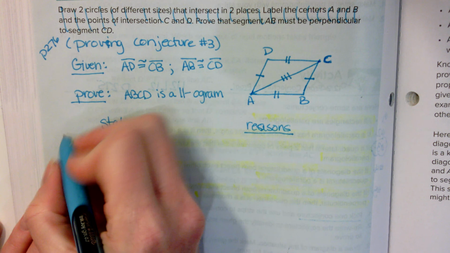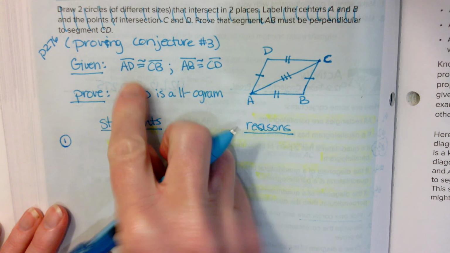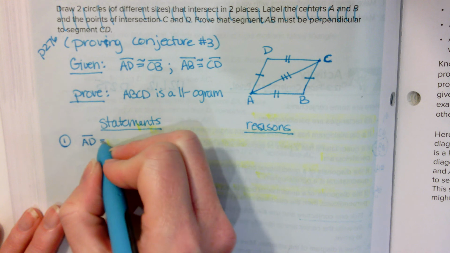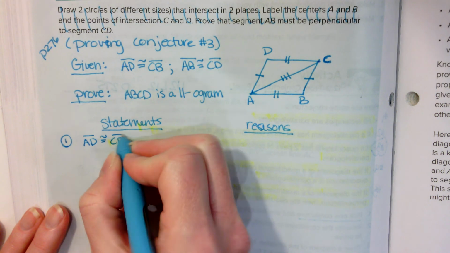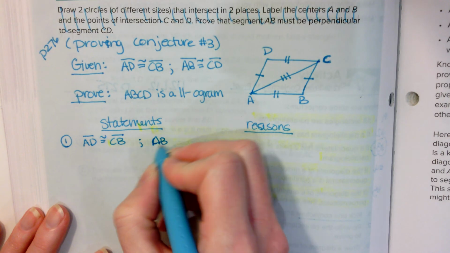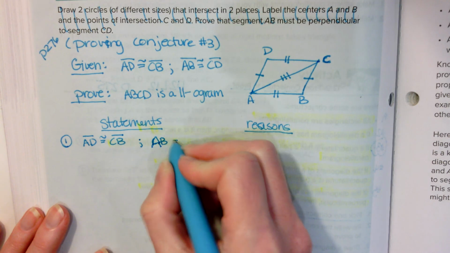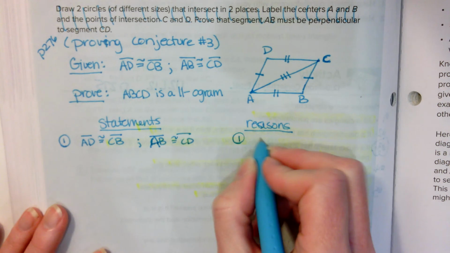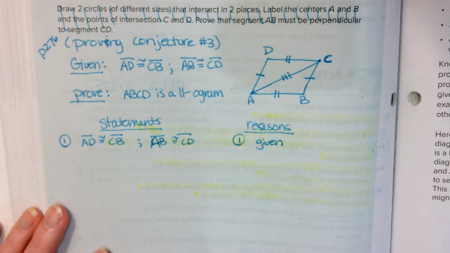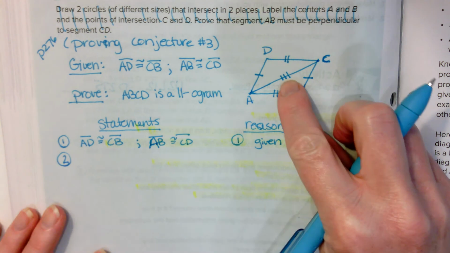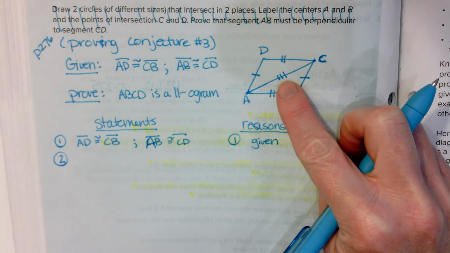So for my first statement, it's going to be my given. You could write this on 2 lines if you wanted to. I'm going to write this on 1 line to save space for myself. So I'm going to write everything in the given, and my reason is going to be the given. Then the next thing I'm going to write is my reflexive side that I marked. So I marked this, so I need to put it in my proof.